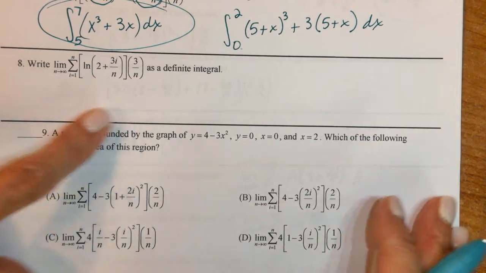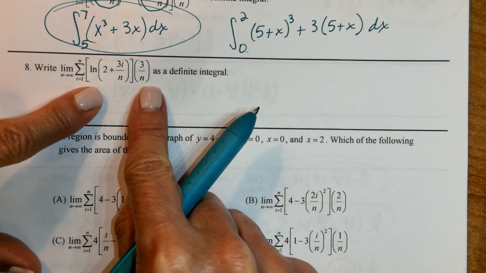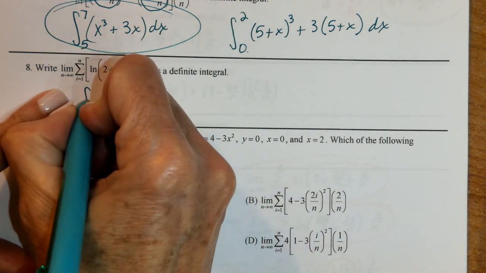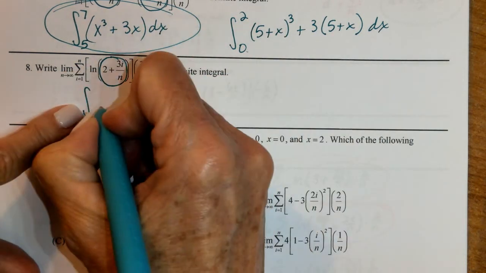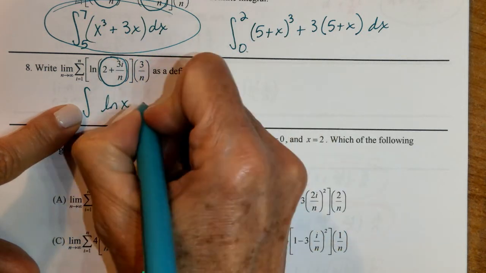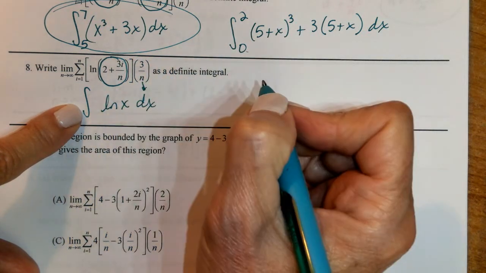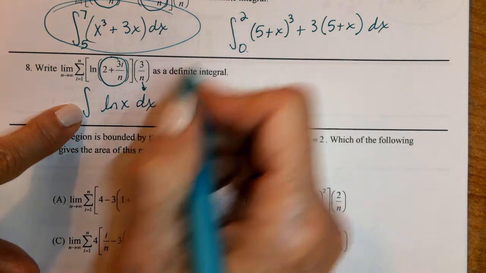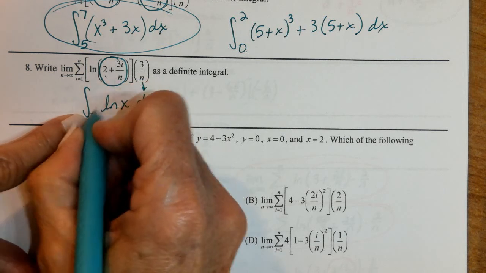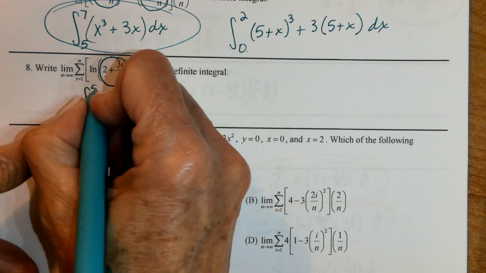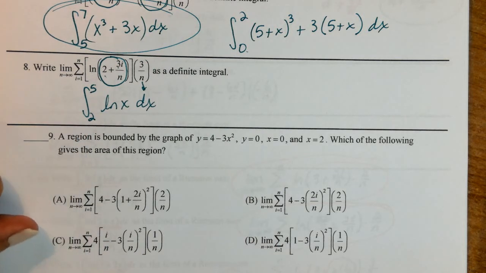All right. Let's write this one as a definite integral. So integral, I know what my function is. If I let this be x, my function is just ln of x. There's my dx. My a value, my bottom boundary, will be 2. I add 3 to 2 to get my upper boundary, and I'm done. Not bad. It's not the only one, but that's the one I'm going to write. If I'm given a choice, that's the one I'm going to write.